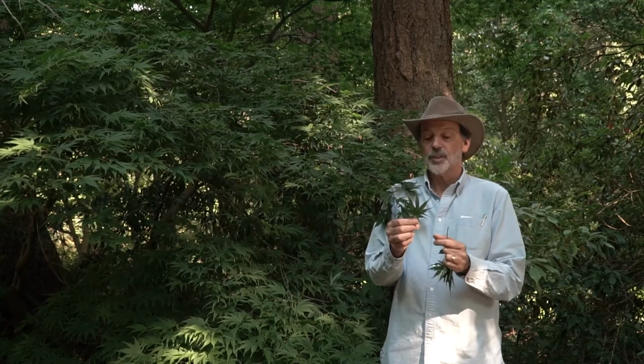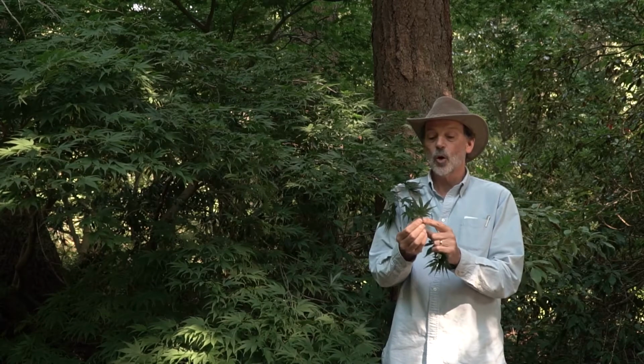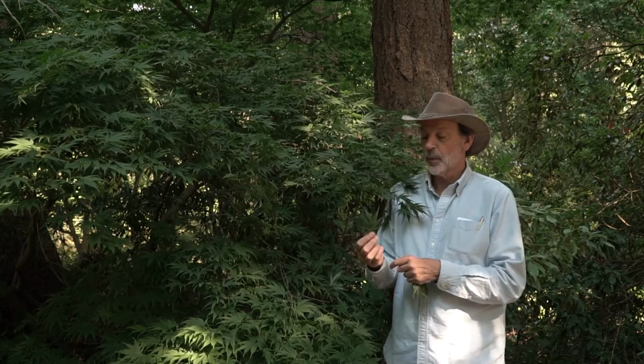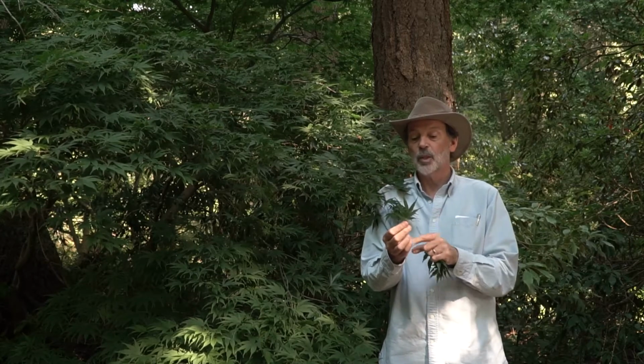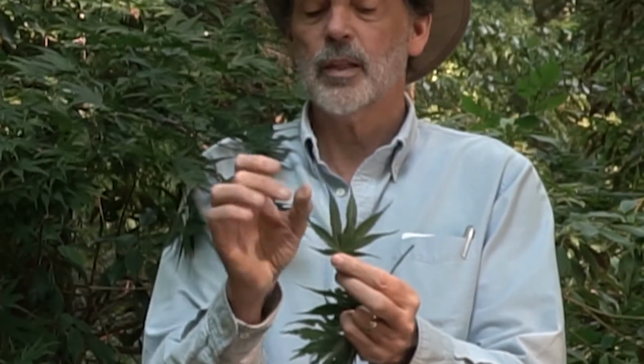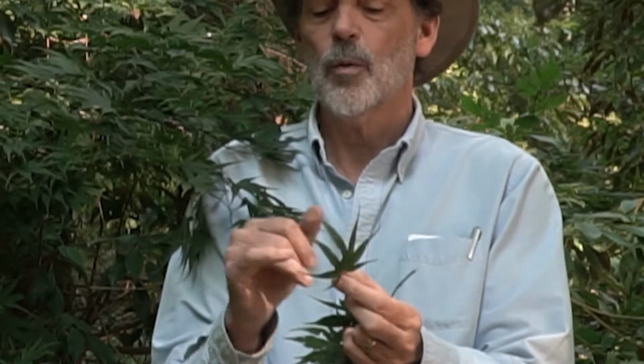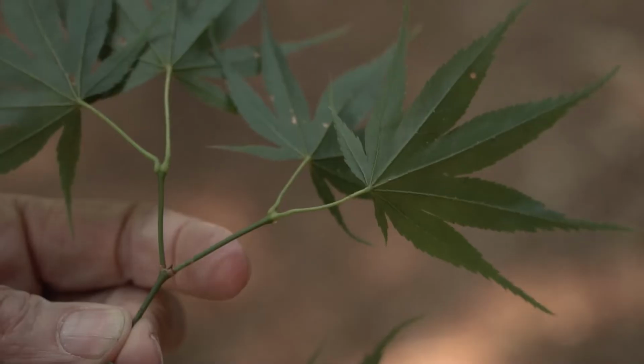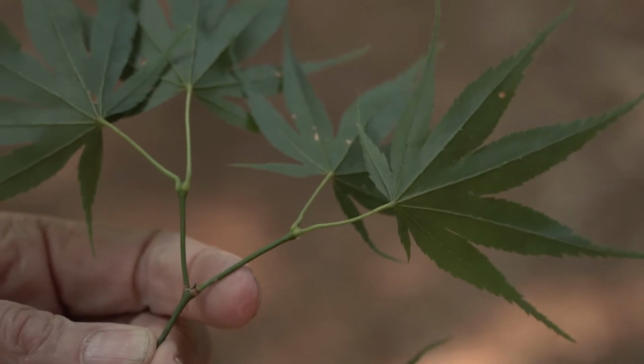Almost all maples have palmately lobed leaves, and this particular Japanese maple has a 7-lobed leaf, and each of these lobes is very, very narrow. All of the lobes have a serrated margin. Not all Japanese maples look like this.